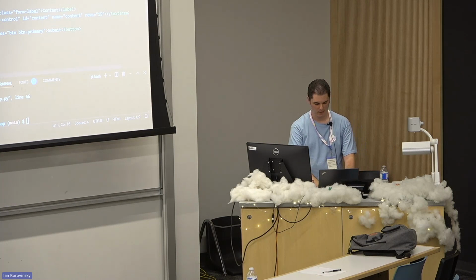And what we call that is HX swap. So by default, HX swap is equal to inner HTML, meaning when we make a request, it goes inside whatever called that request. In this case, we want to replace the form. So instead of inner HTML, we're going to make it outer HTML, right?